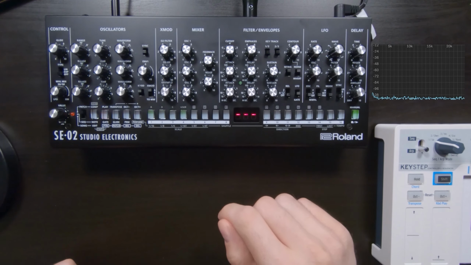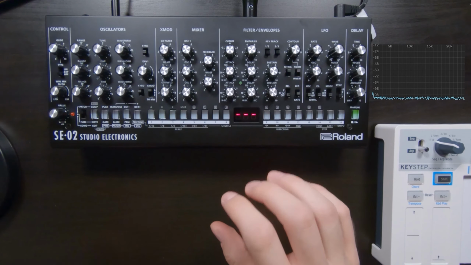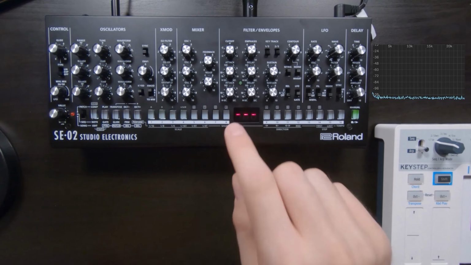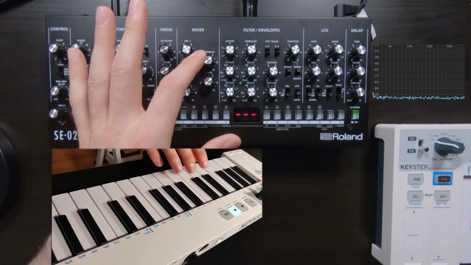Okay, feedback. Now what this does is whatever sound we have created, it takes it and feeds it back to the input of the filter. Everything except for the delay. This can make for quite aggressive sounds.